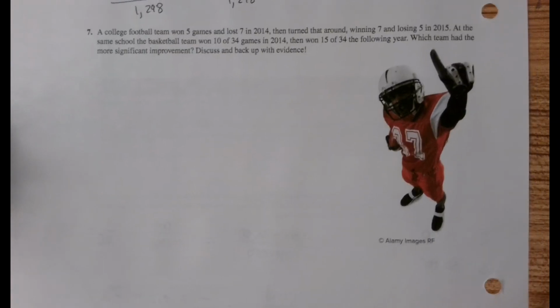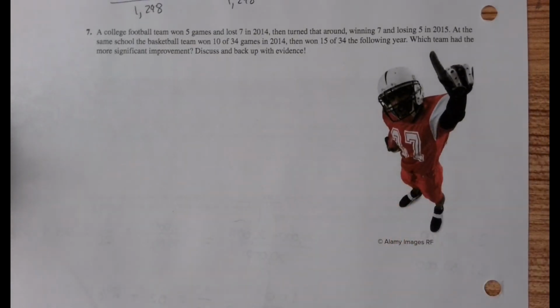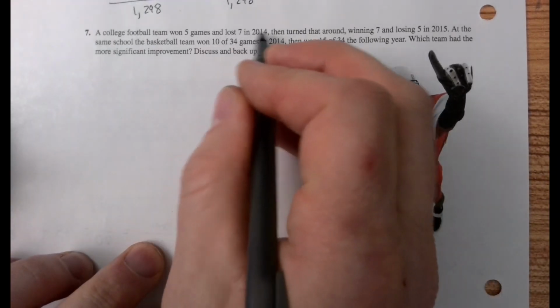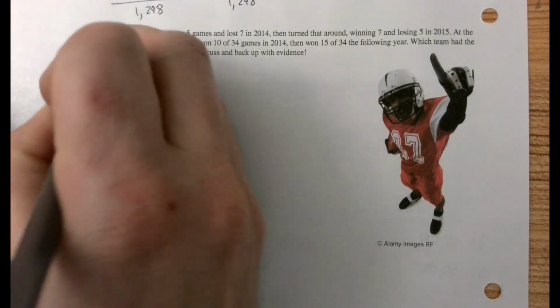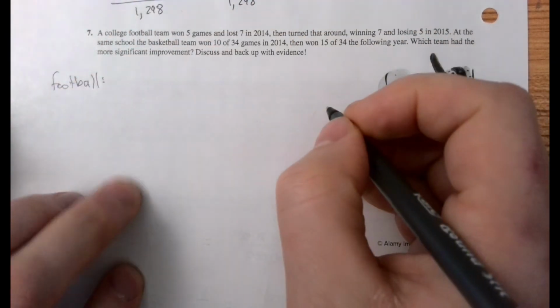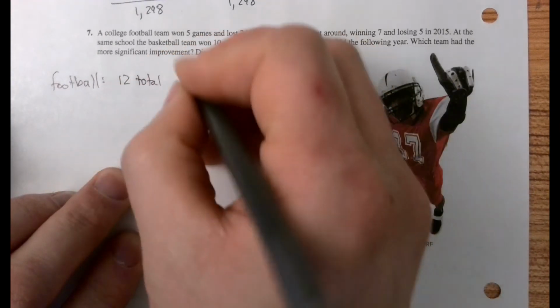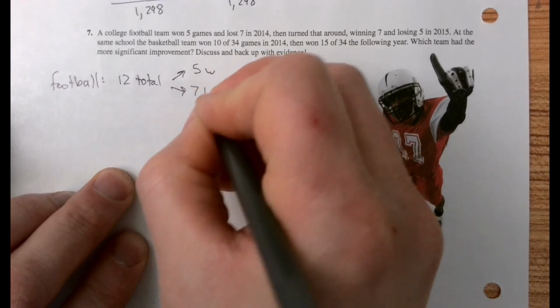Well, there's lots of ways we could look at this. If we use the relative change formula, we can note that, well, let's see. For the football team, in the first year, they played 12 total games, and they won 5 and lost 7.